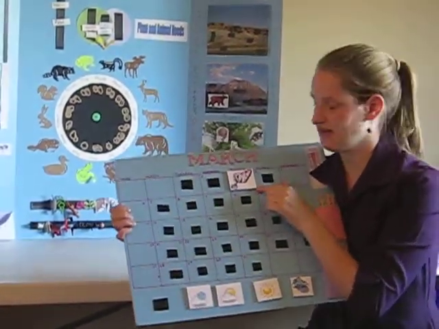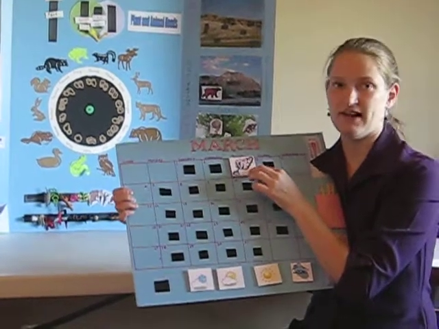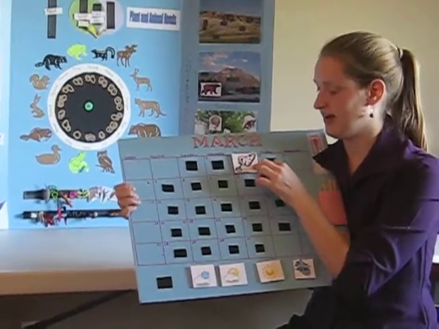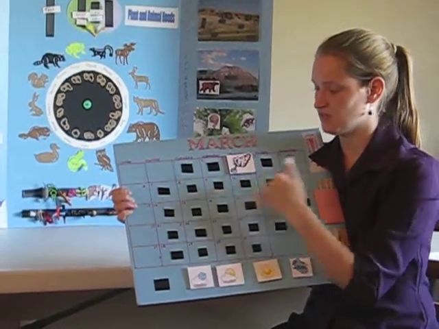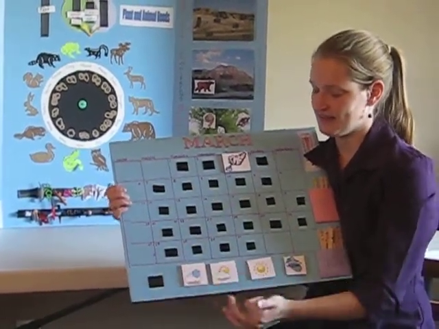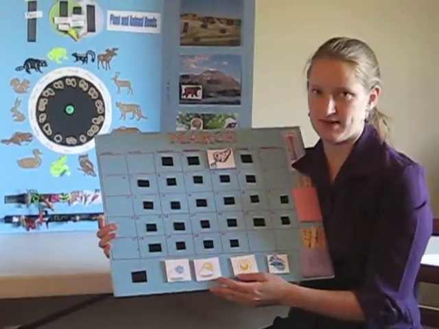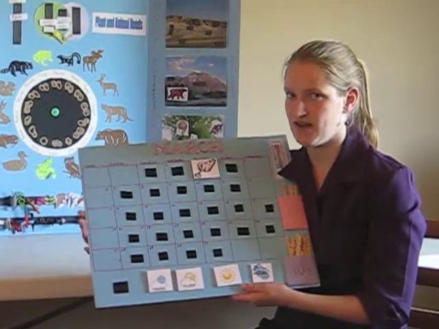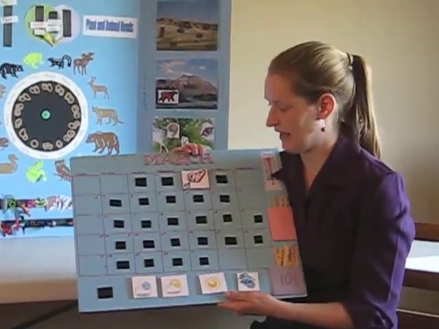There are more of these in the thematic unit area for the kids to chart how many days were windy. At the end of the month, we look at how many days were sunny versus how many days were windy. We can compare and contrast, which also involves math.